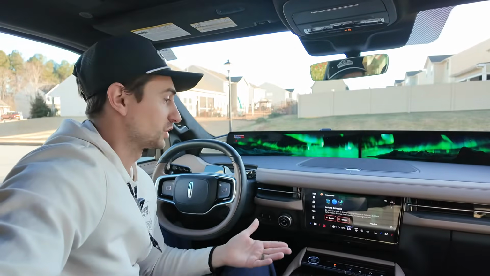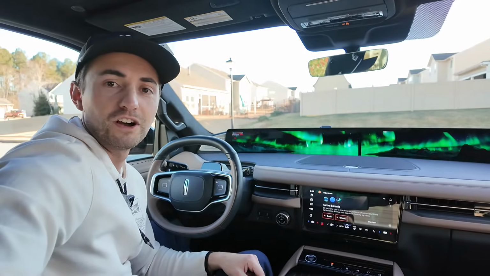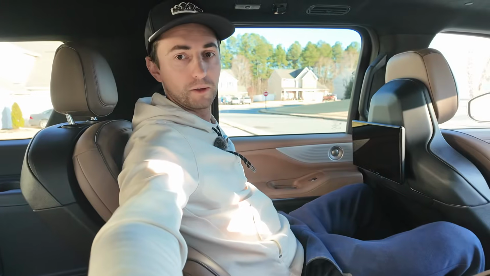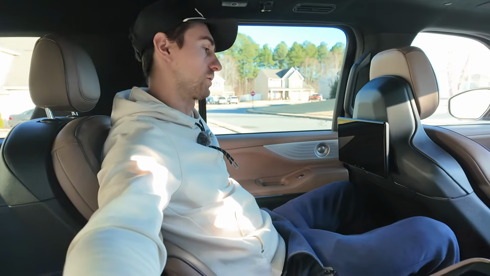Curious again if anyone actually does that. But from here, let's move on to the second row now. So second row now, in the back of the Navigator, you are gonna get power seats as well, that I can make all the basic maneuvers, forwards, back, and recline.